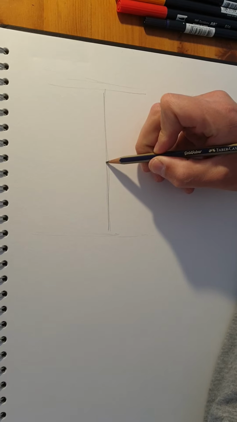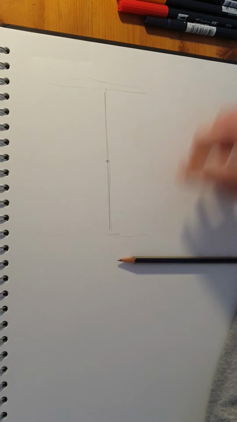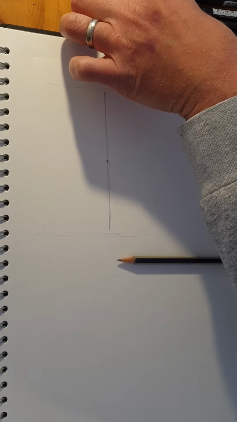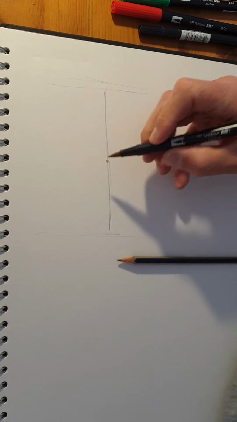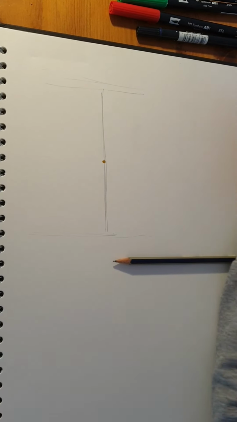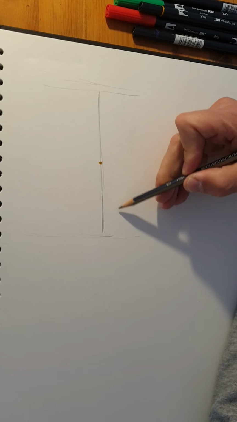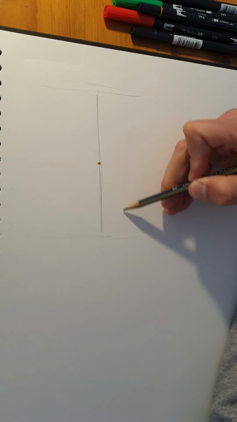And then we're just going to put in that there. Okay, now I'm going to put the vanishing point. So the vanishing point here is in the center. Okay, so this is my vanishing point. In fact, I'm going to mark this in an orange felt tip pen so you can see it a little bit more clearly. And everything is going to meet into this one vanishing point.